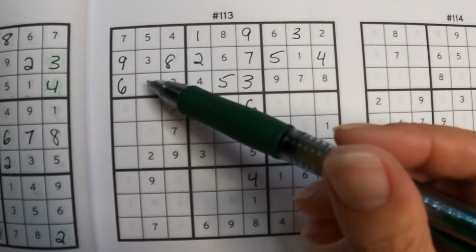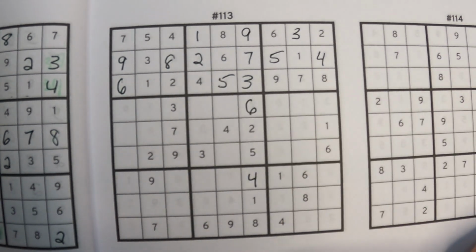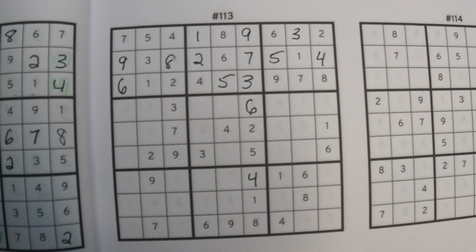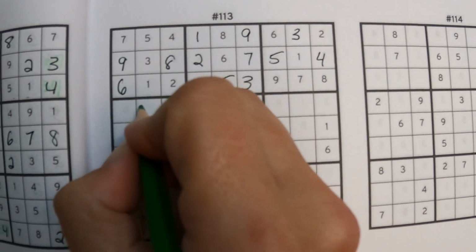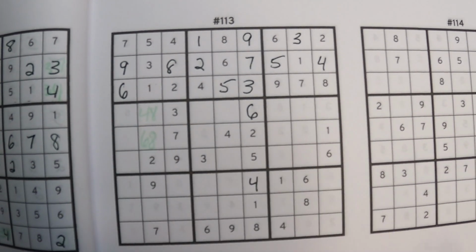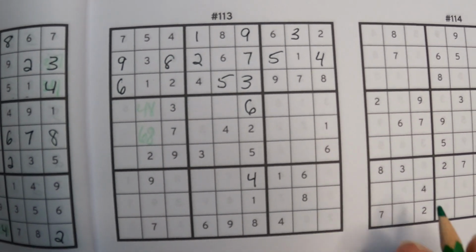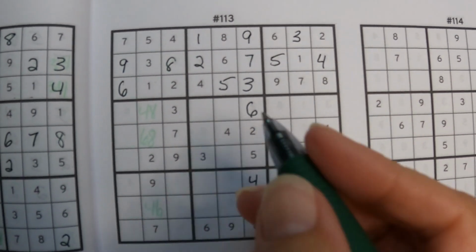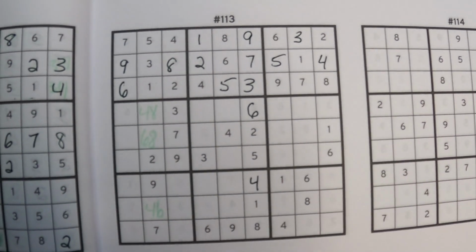If we look at this column, we've got 1, 2, 3. We're missing 4, 6, and 8. We've got a 6 here, so 4, 8. A 4 here, so 6, 8. And an 8 here, so 4, 6. So that means that our... Oh, nope, it actually doesn't help us.